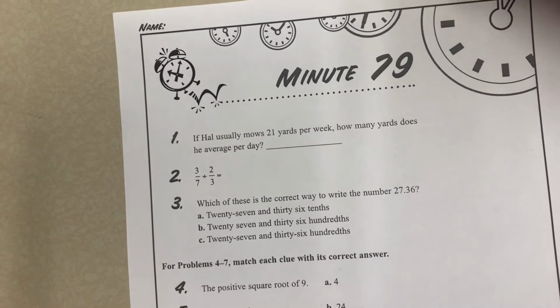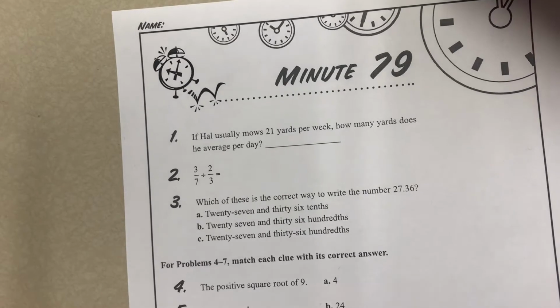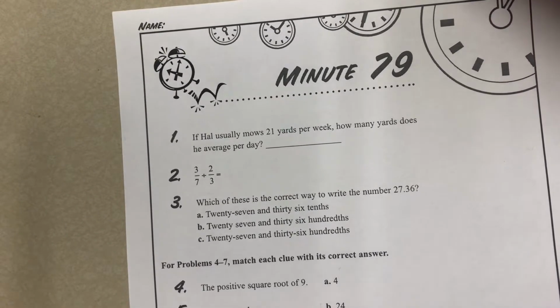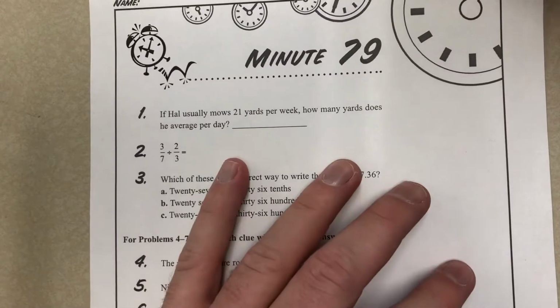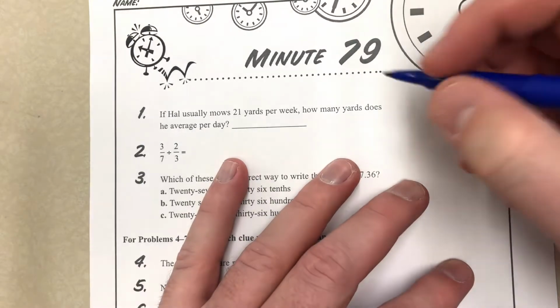Math Minute 79. Question 1 says, if Hal usually mows 21 yards per week, how many yards does he average per day? Well, for this one, I would need to know that there are 7 days in a week.